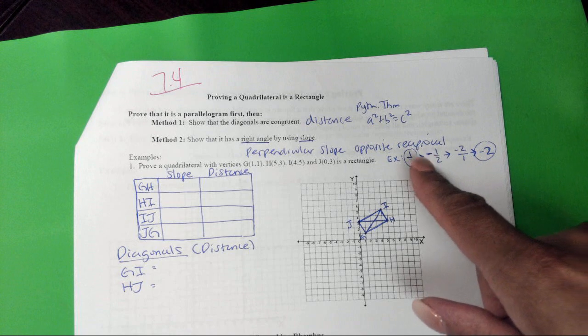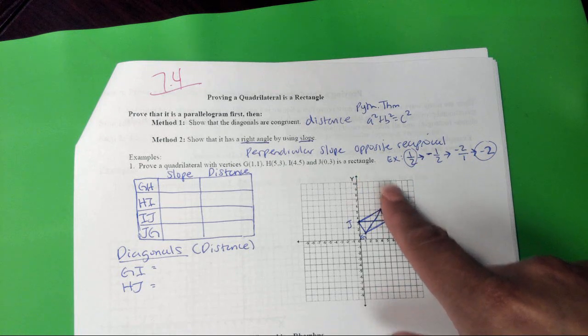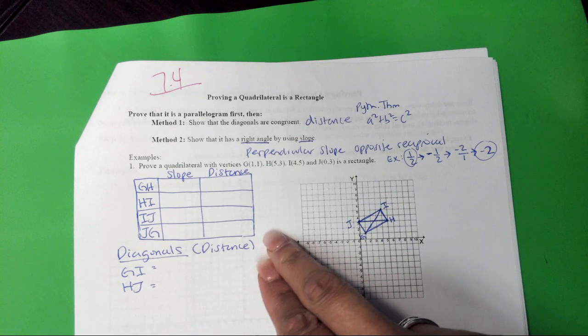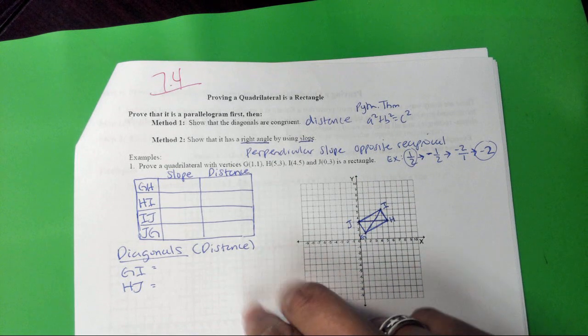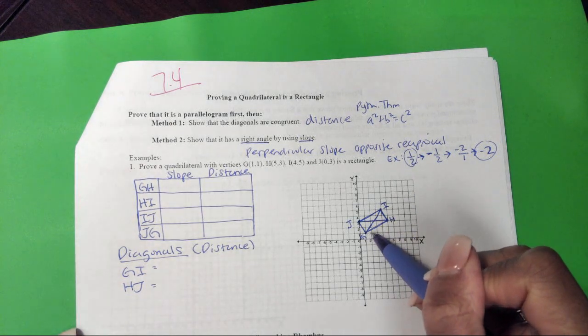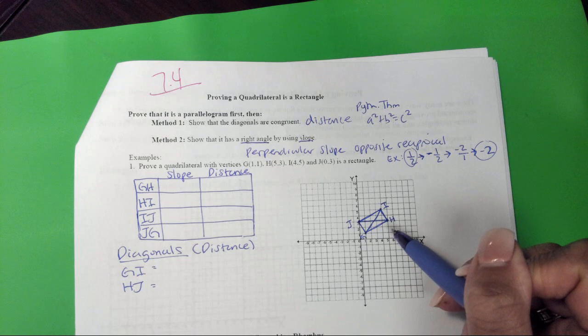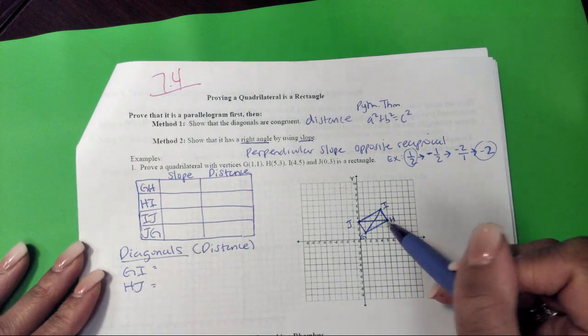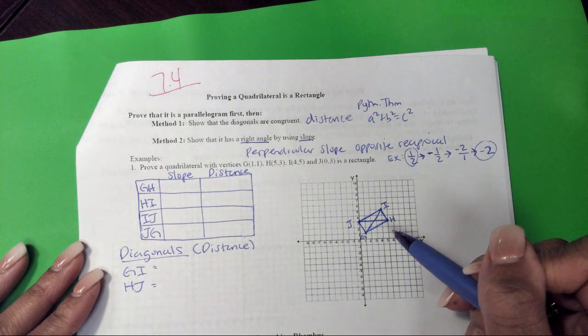So for proving we have a rectangle using our given vertices, we will graph, create our chart, and make sure we're showing the diagonals. And so we are on to showing the slope of GH. I'm going to use rise over run. You can use the slope formula, however, it is a lot easier to count, but again, you have options. So I'm going to do rise over run, or count, so to speak.